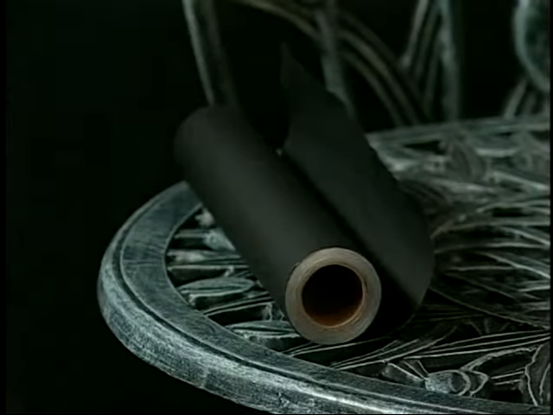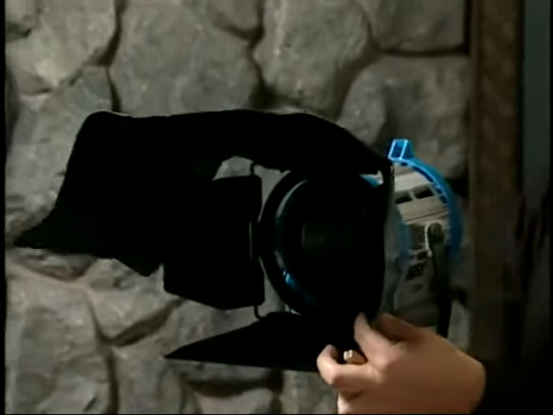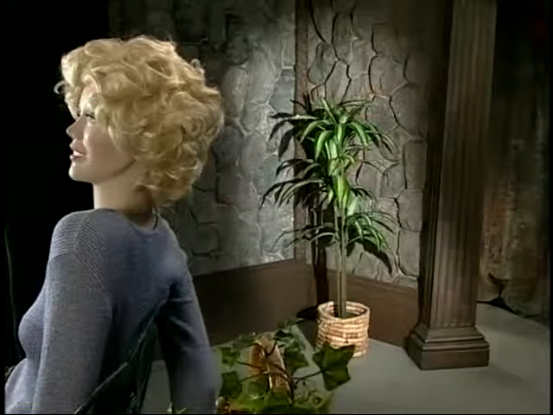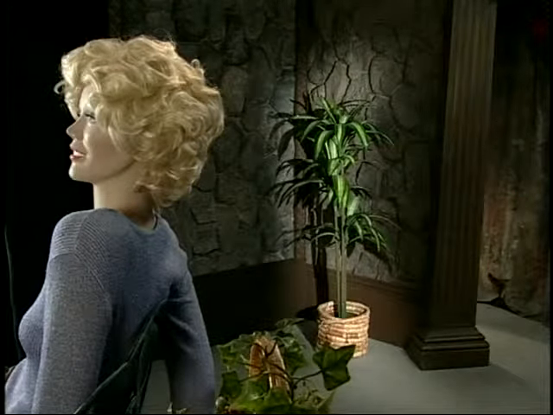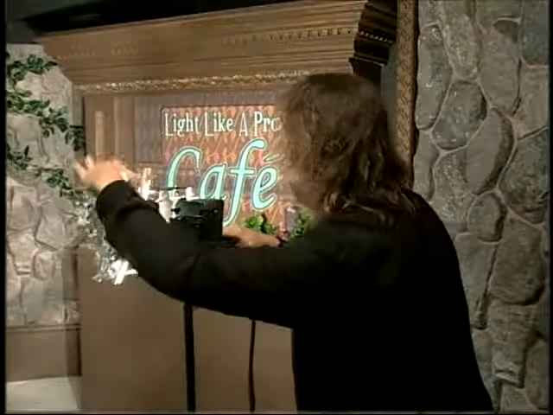This is black foil from the lighting supply store. It can be clothes-pinned on nearly any type of fixture to control the light. I use this all the time. It's black for a reason. Kitchen tinfoil would kick light everywhere, which defeats the purpose.